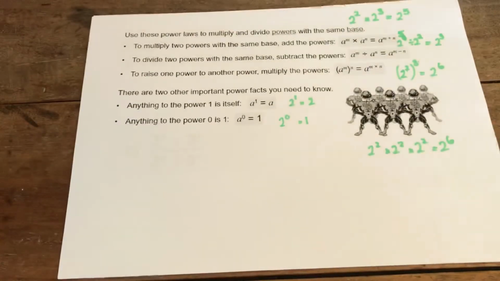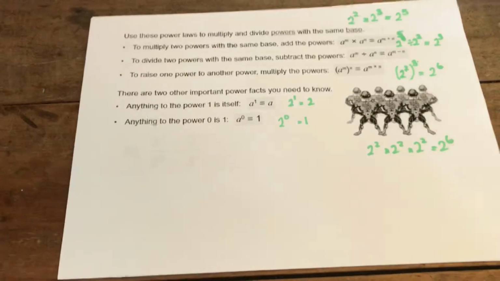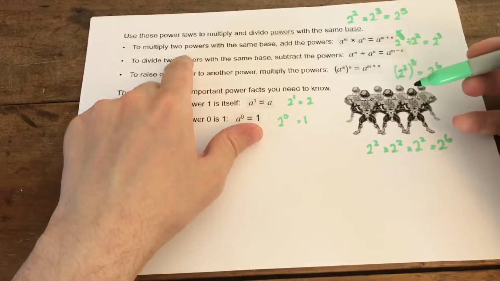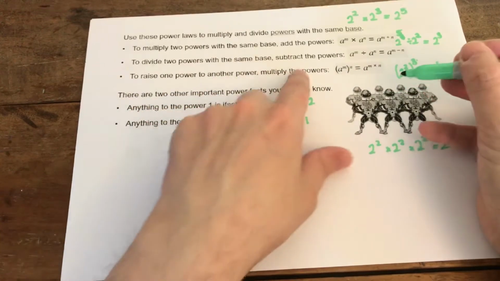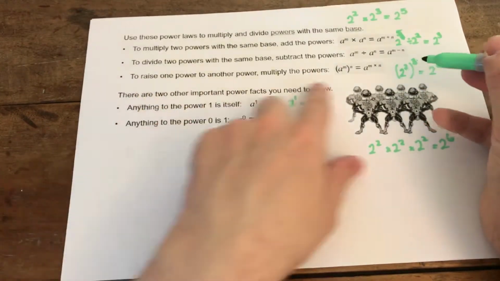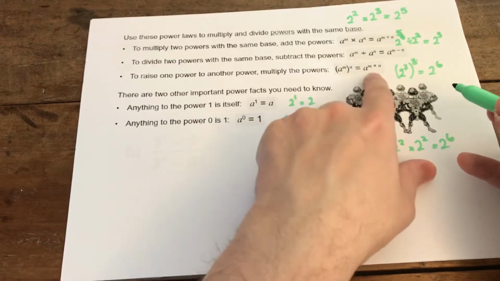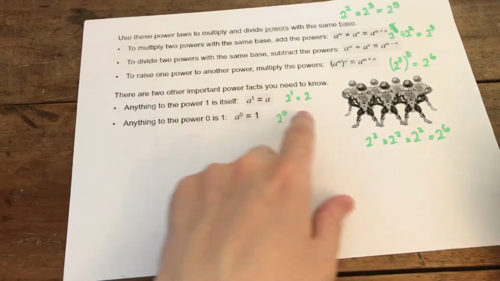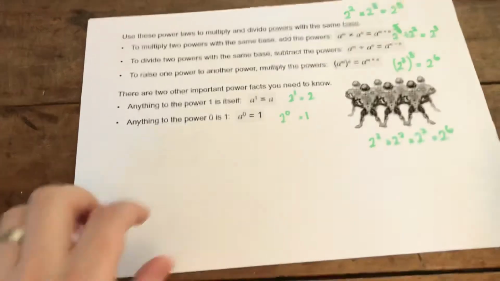So if we have a look, what we're going to do is build on what we did last lesson. So we talked about these rules last lesson. When we multiply two powers with the same base, we add the powers. When we divide two powers with the same base, we subtract the powers. And when we have one power outside of brackets of another one, we multiply them. We also talked about anything to the power of 1 is just the number itself, and anything to the power of 0 gives us 1.